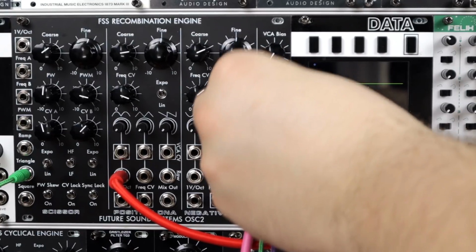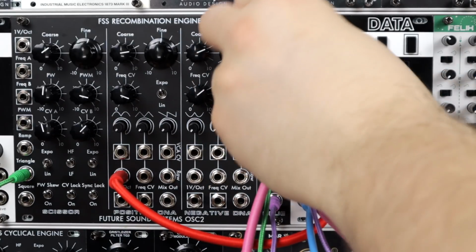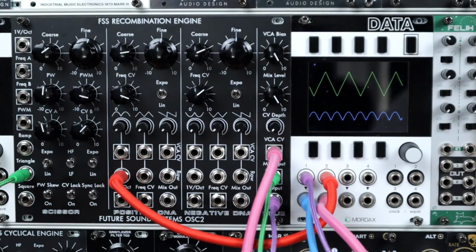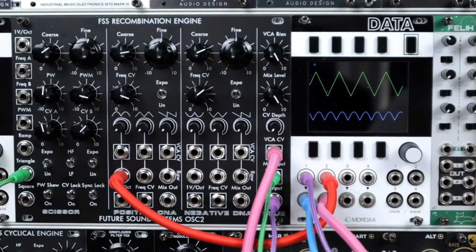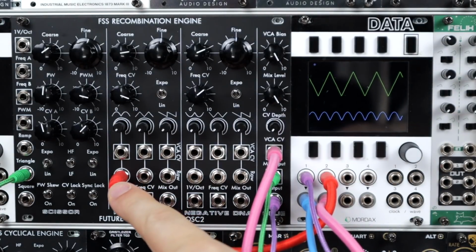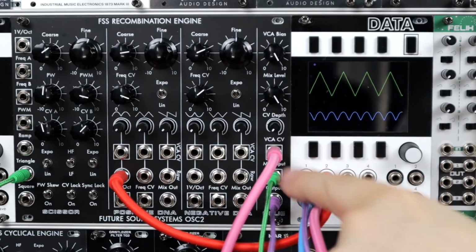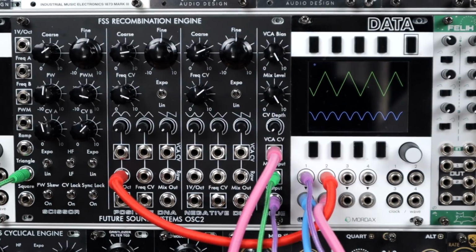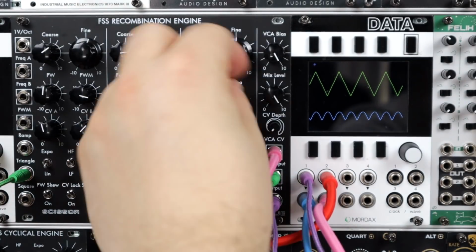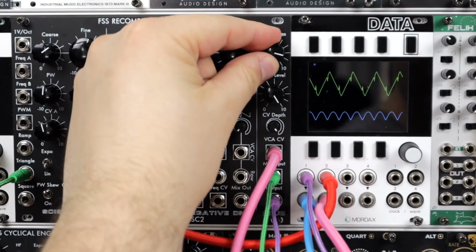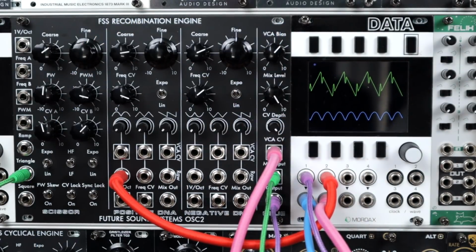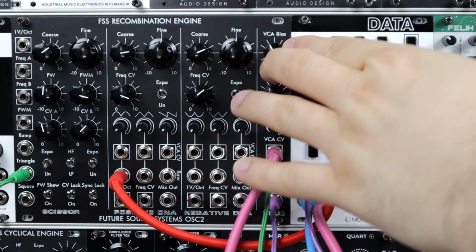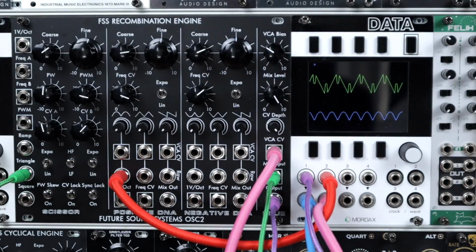So turning the mix up and the VCA bias up. There's my triangle Scissor waveform. You can see it uninterrupted, not doing any of the cool stuff the Recombination Engine does. And by taking a raw DNA output, which is this bottom blue trace, into VCA CV, we can amplitude modulate at audio rates and start to play around with AM synthesis. So turning up the CV depth, which is this sine wave, and dropping the bias, we can hear this nice AM that we're starting to play with.